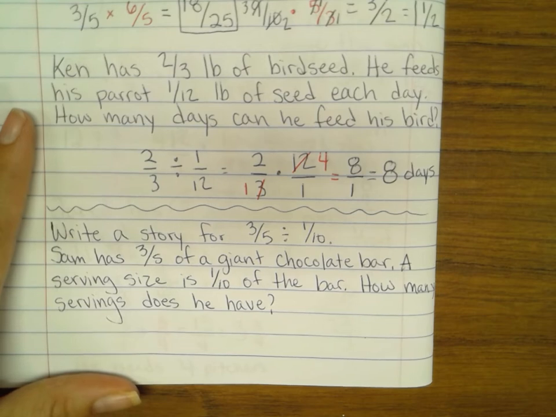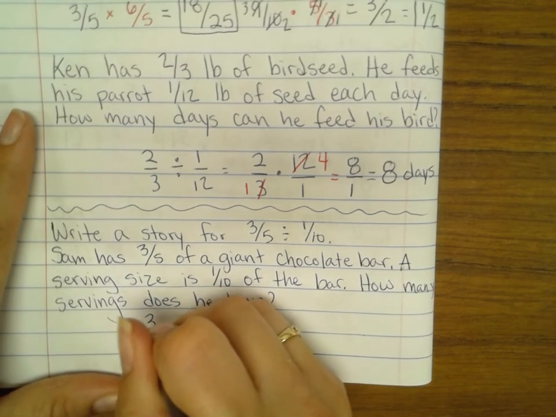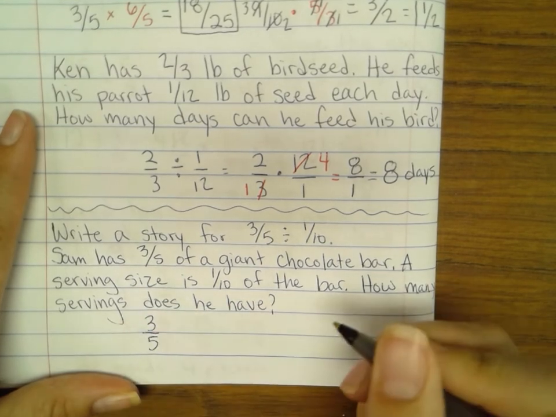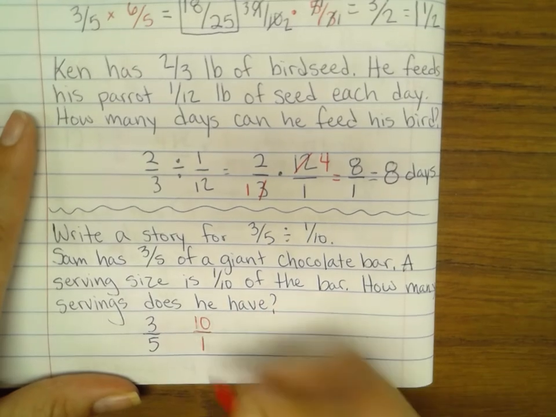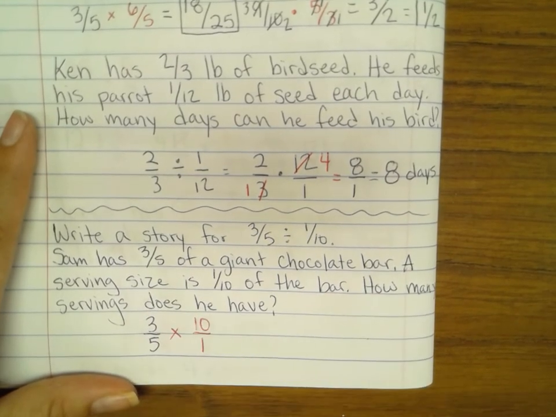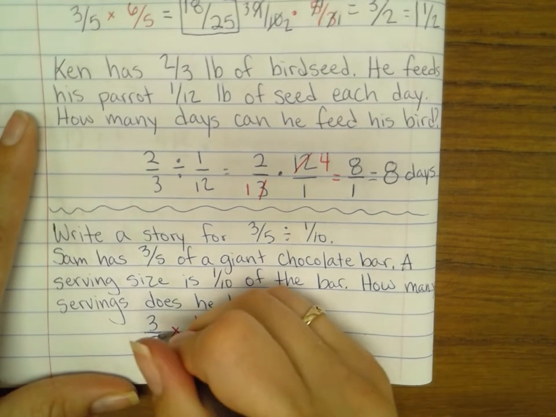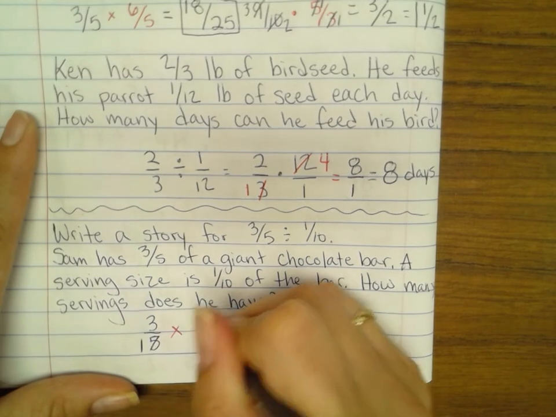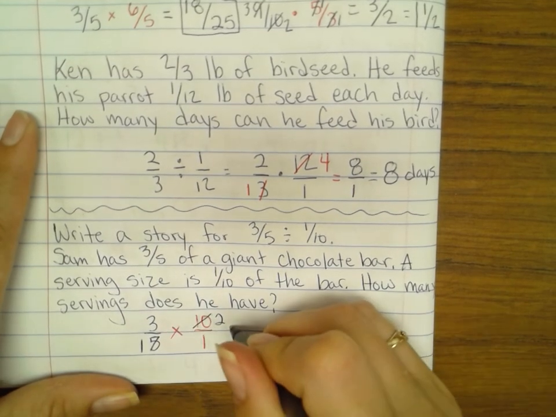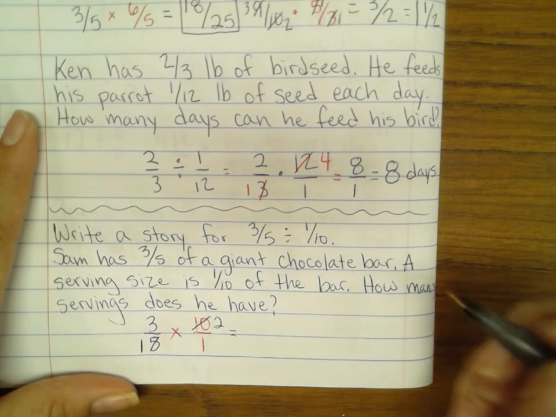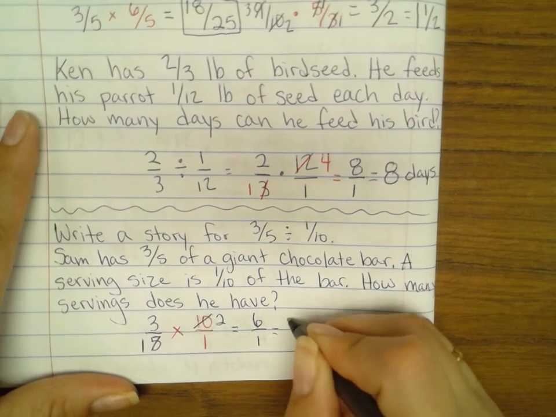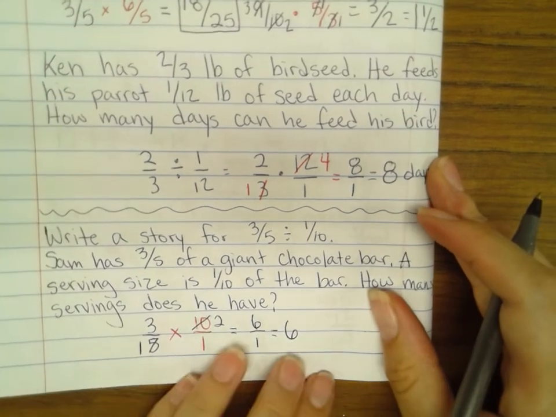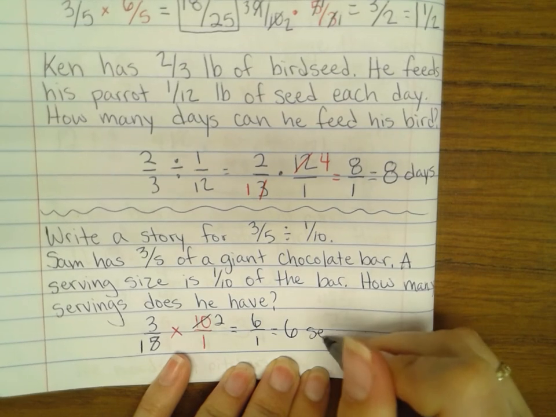Now let's figure it out. Keep the first, 3/5. Flip the second, so 10/1. Change the sign. Cross cancel if you can. 5 and 10 share 5 in common, so 5 divided by 5 is 1. 10 divided by 5 is 2. 3 and 1 have nothing in common, so multiply across the top, I get 6. Across the bottom, 1 times 1 is 1. So I get an answer of 6. What is that answer? In this case, he has 6 servings.